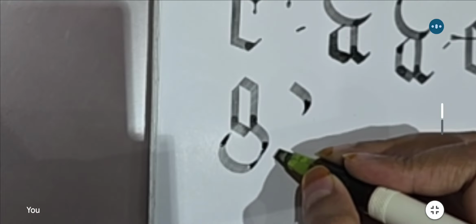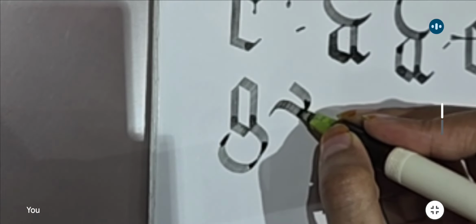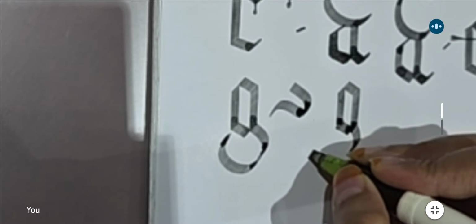And if you don't want to add this half moon thing over here, what you can do, you can go for this stroke, like here. Now let me combine them. Making very small G here, like this. And while making this one, you need to add one line over here just for the decoration purpose. So this is your G.